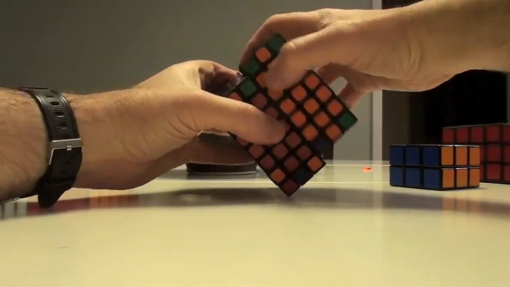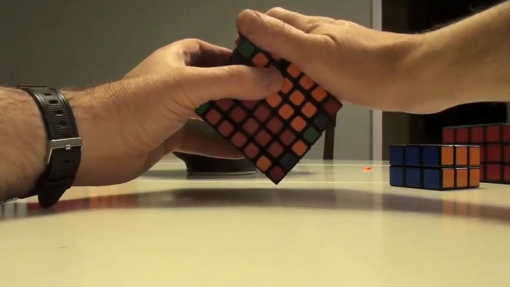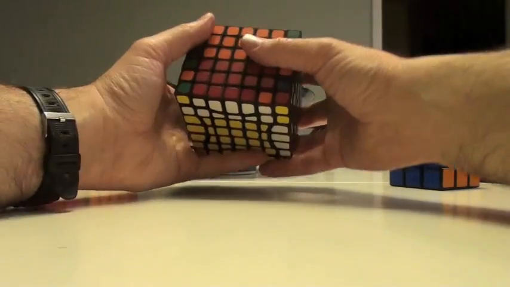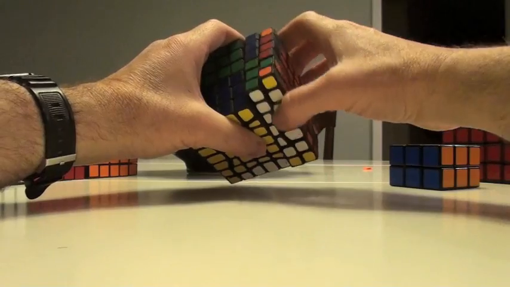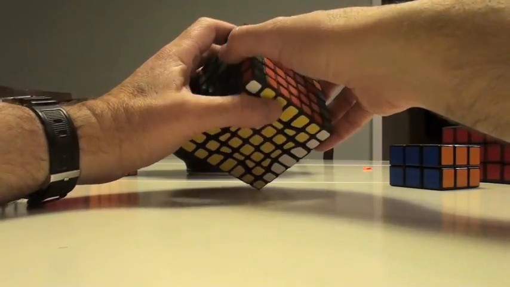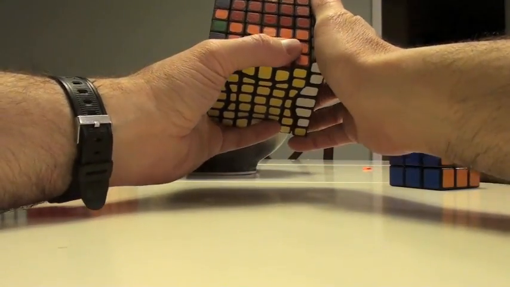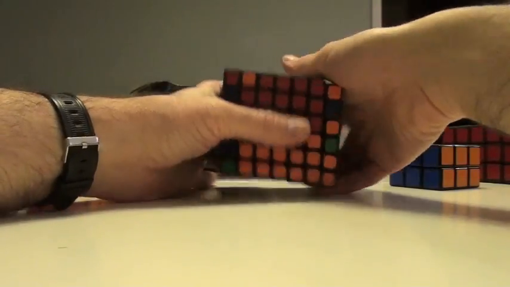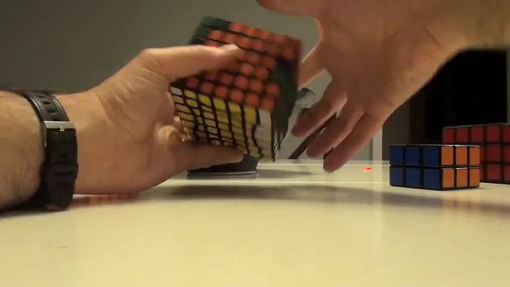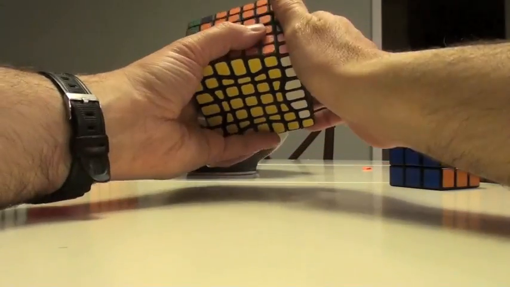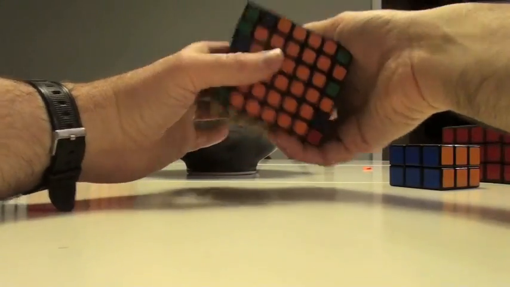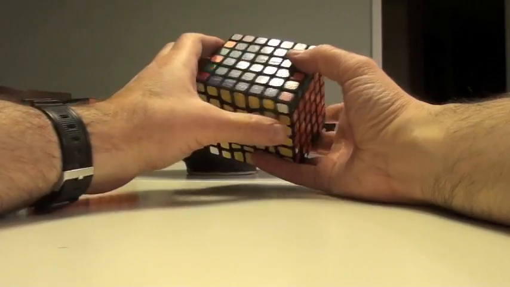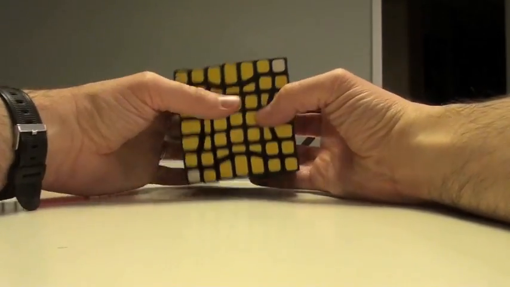F to U to U. Then to F, bearing in mind this is our F here, to F, to R, to U. Okay, so that gets that back. Move it back over. So everything is where it needs to be.